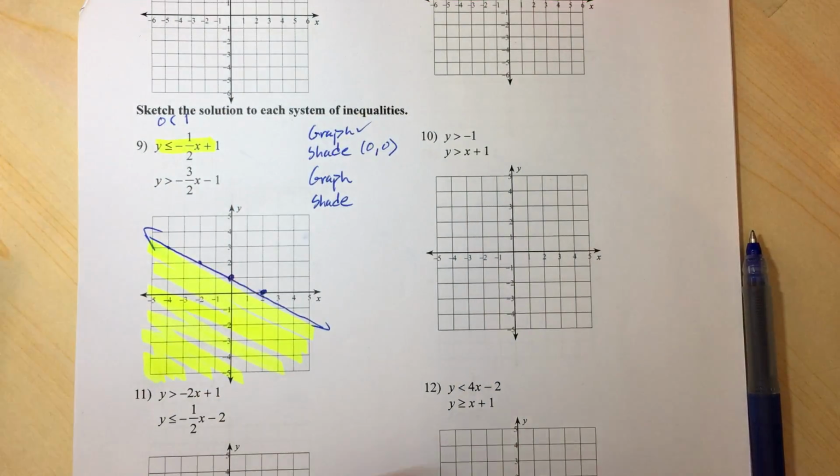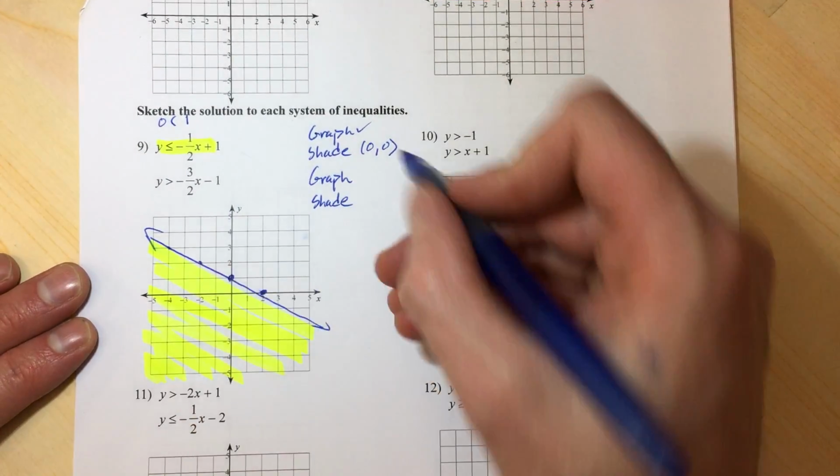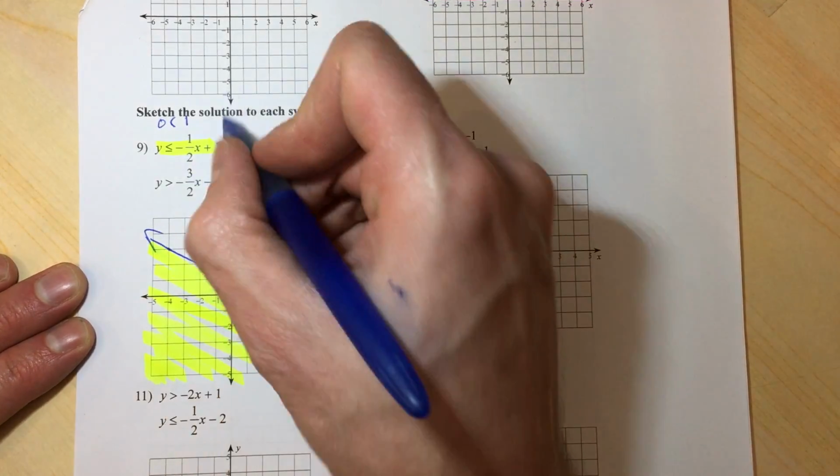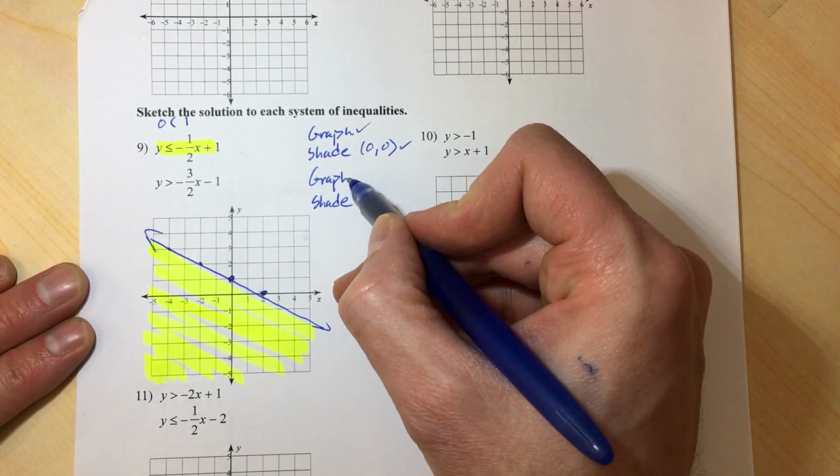All right, so that's true on the underside. And so we're done with that problem. We're done with that first one. We've graphed and we've shaded. So now we're going to come back and graph again.